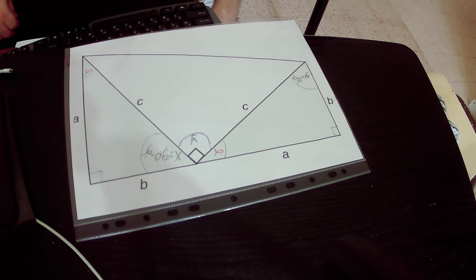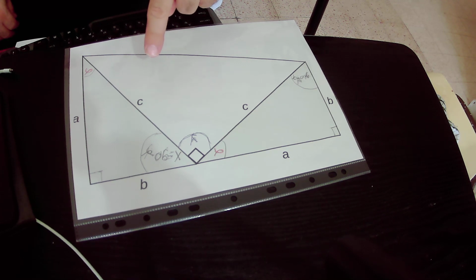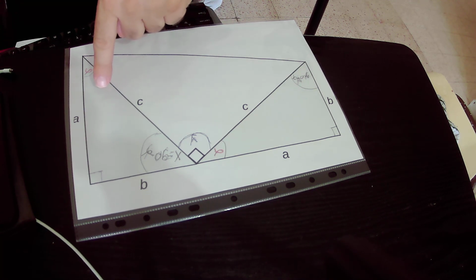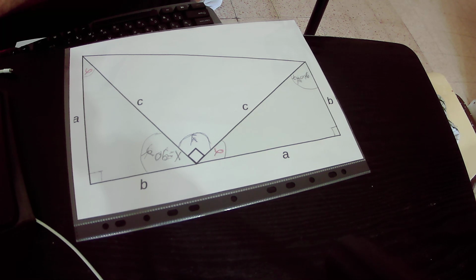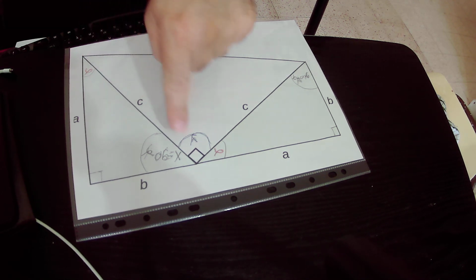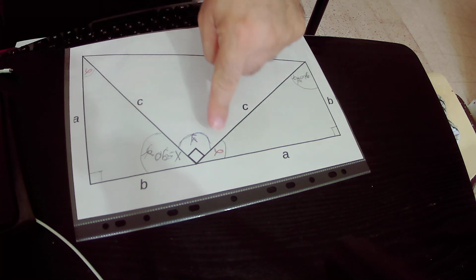And since the third side of the triangle ABC on the right side is C, then because of the overlap of the two triangles, the third side of the left triangle ABC is also C. Okay, so this is C and also this is C.